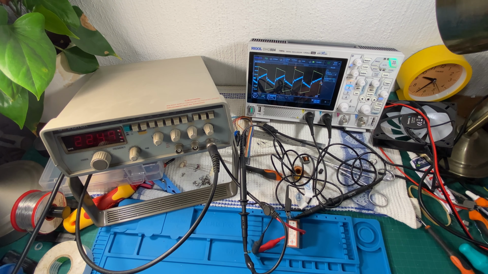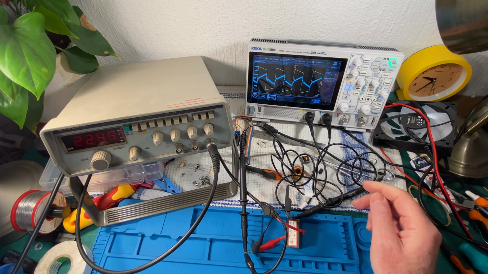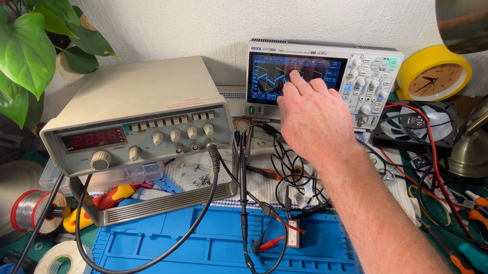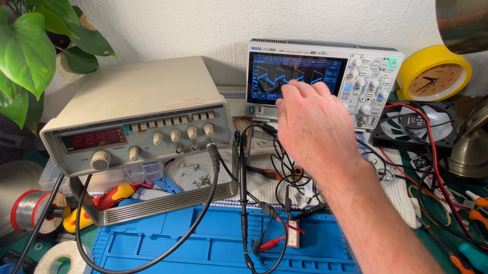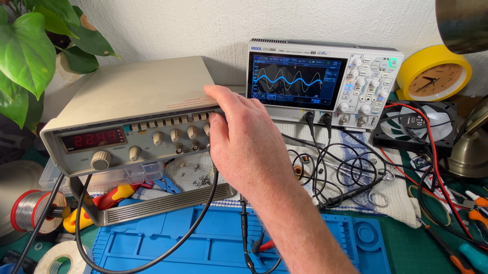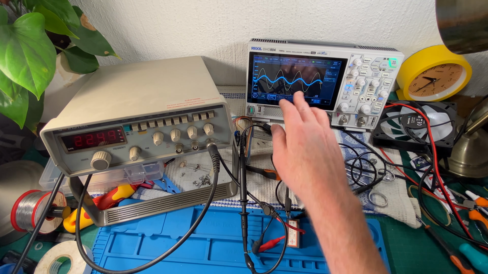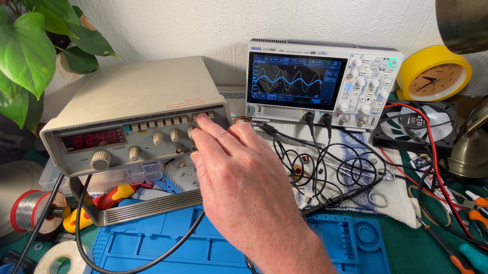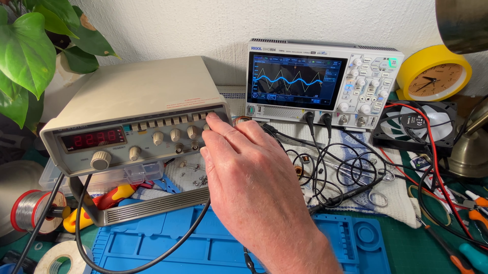There's our current once again. Now because the current is lower, the voltage is staying higher. There's our sine wave once again. That's a triangular wave. There's our sine wave.